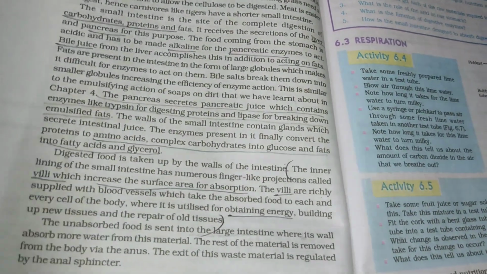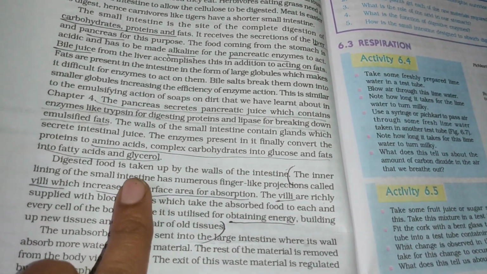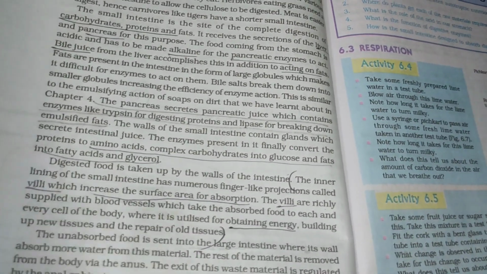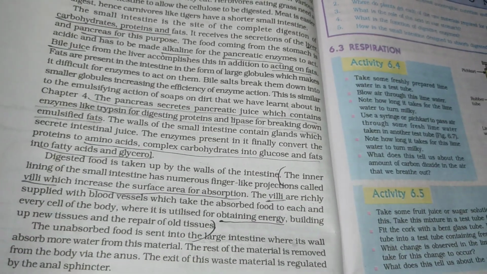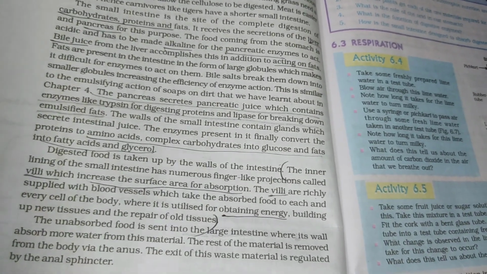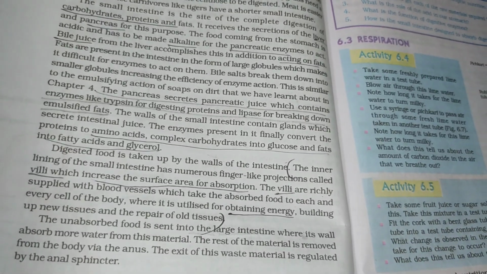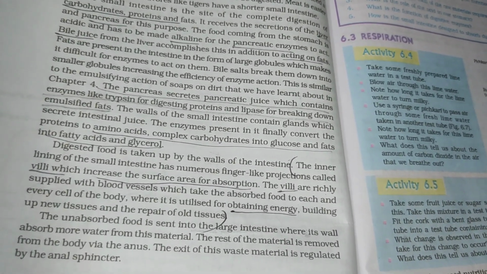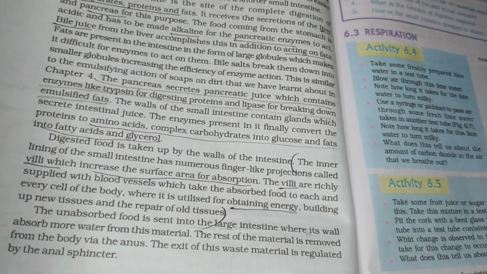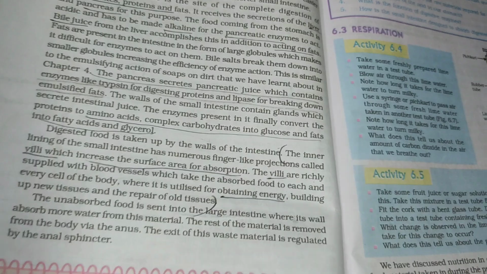So here the digested food should be absorbed. The inner lining of the small intestine has many finger-like projections called villi. Why are these villi needed? Because they increase the surface area for absorption. These villi are connected with many blood vessels, so that the absorbed food will reach every cell, so that the energy obtained can be used by all the body parts for their growth, building up new tissues and repairing old tissues.